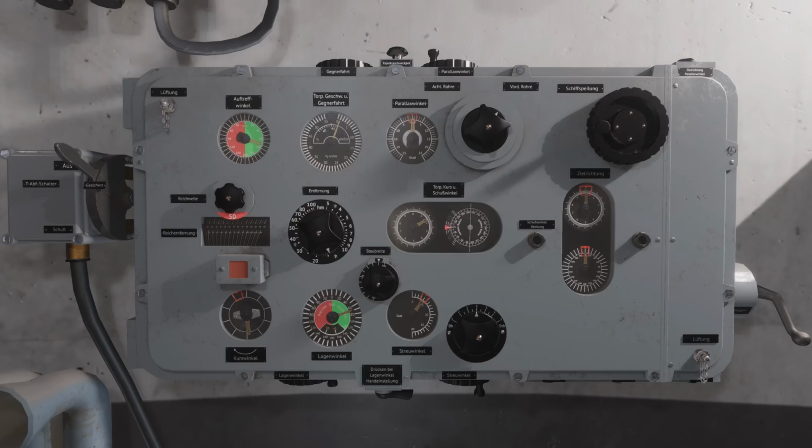Plugging in information to the S3 torpedo data computer is actually very similar to that of the C-37. Let's go over the dials that are needed for a proper torpedo attack. They are the same as in the C-37.